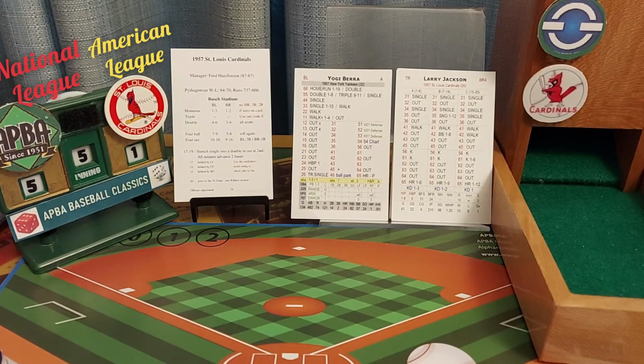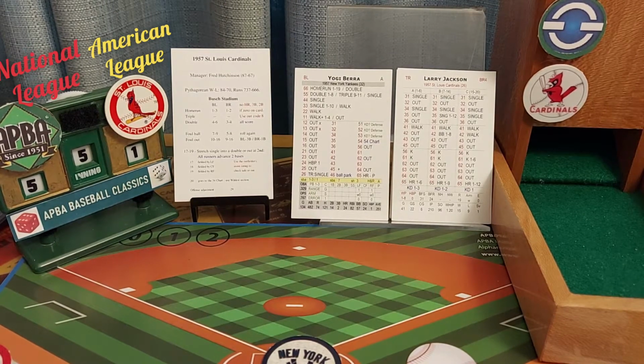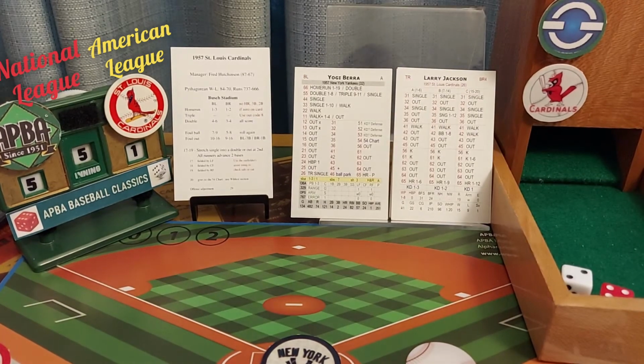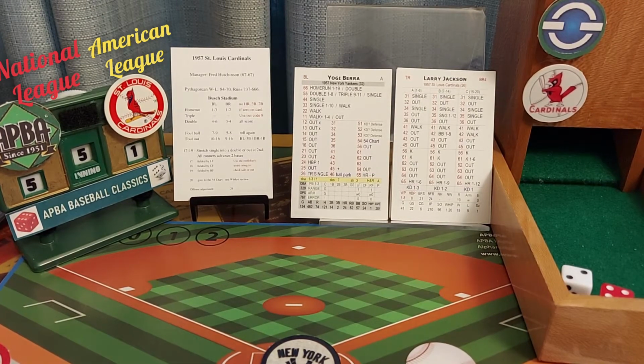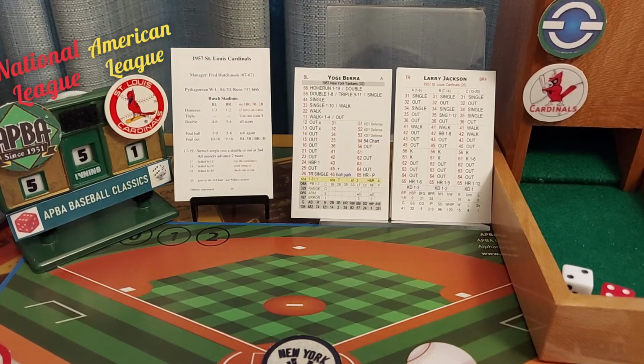Here is Yogi Berra leading off for the American League. Yogi has gone deep in this game, and he's accounted for the American League's only run. Here's the pitch to Yogi Berra. 42 is off Jackson's B column. 1-8 is a base on balls. That's a 5, so it's a walk. Yogi takes first.